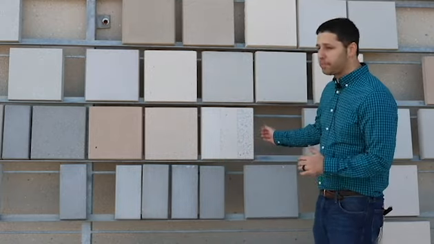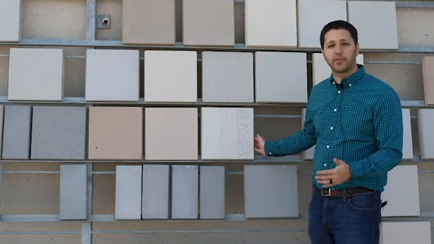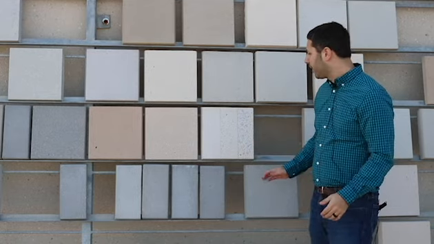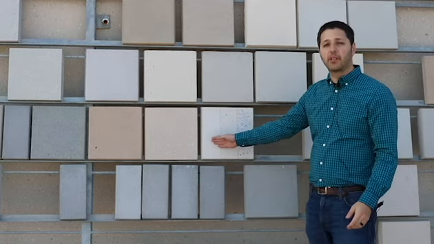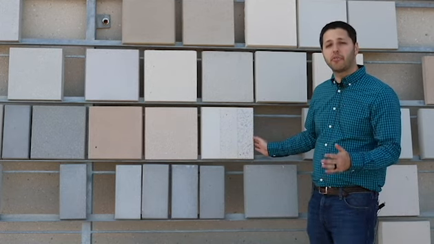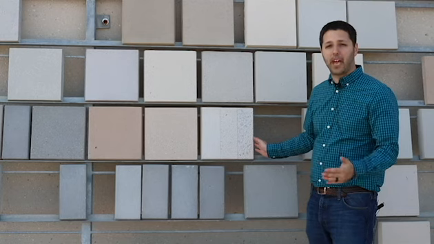There are several different ways to expose aggregate in precast concrete, but I want to talk about the most common one here. This panel has been sandblasted to different levels across the panel to expose different levels of aggregate. You can see that on one side you have light, medium, and then heavy. You can also mix aggregates to make your panels vary.